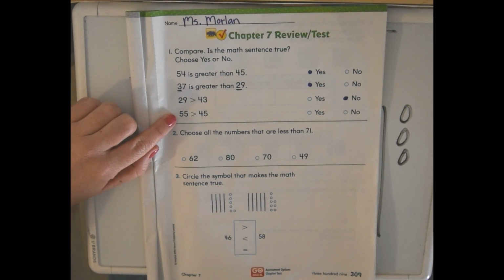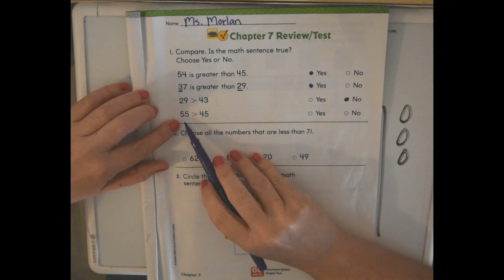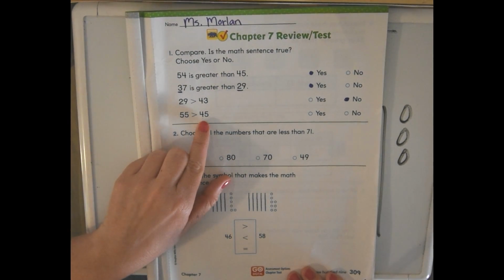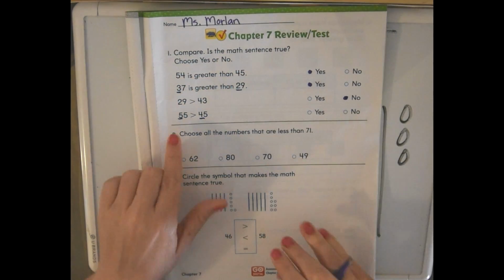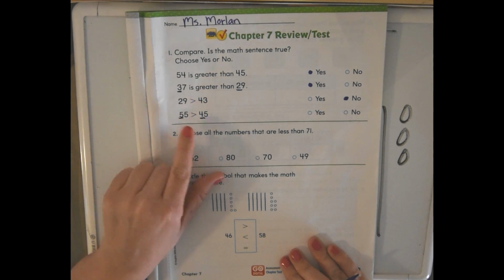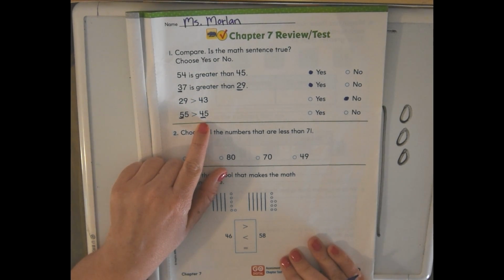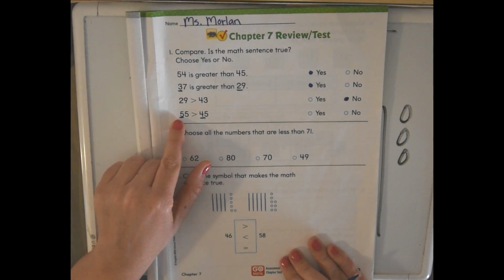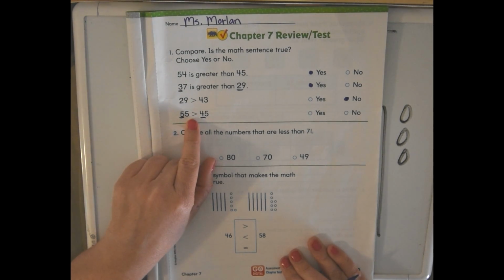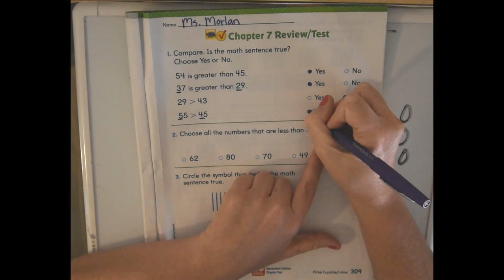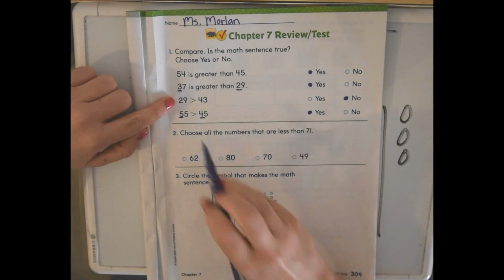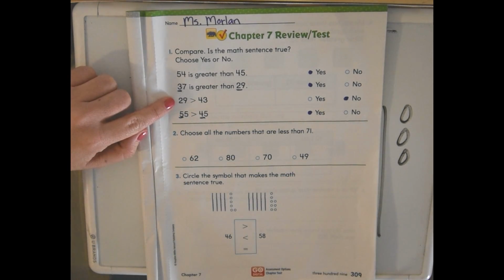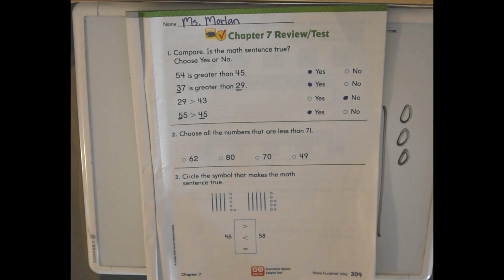Okay, let's go to the last one for this one. 55 is greater than 45. Is that true? Well, let's look at the tens place first. 55 has 5 tens. 45 has 4 tens. 55 has more tens, so that means it is greater than 45. So that is true, okay? So all of them were true except for the third one, right? Because it had the wrong sign. It should have said less than, right? Because 29 is less than 43.